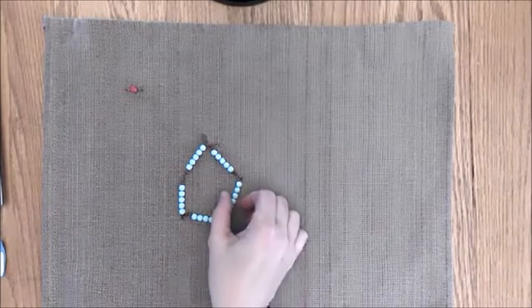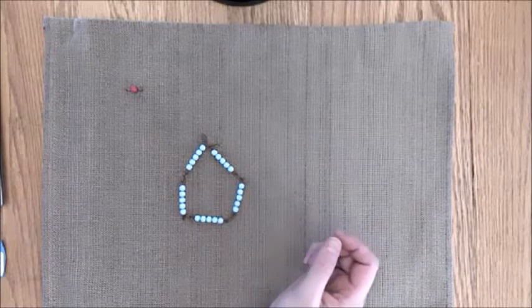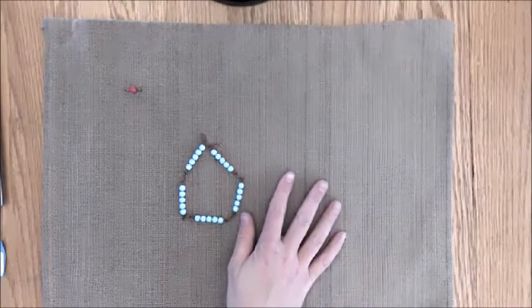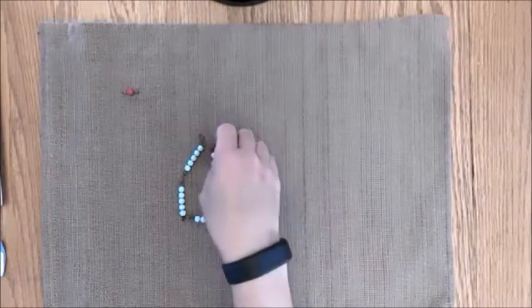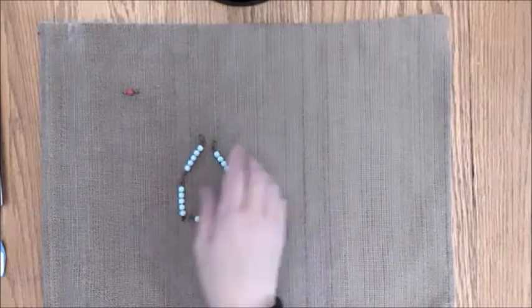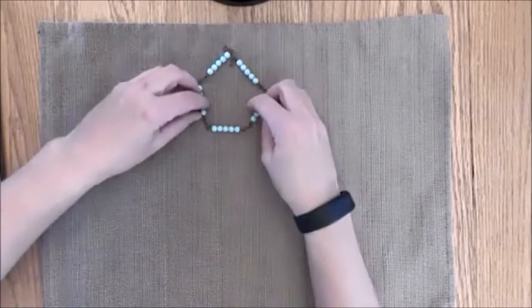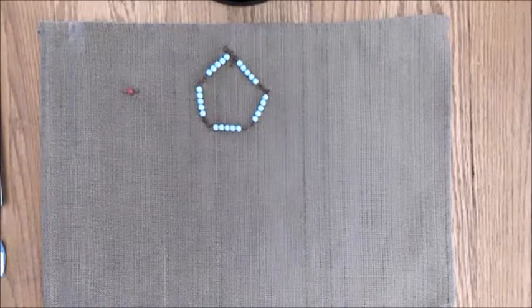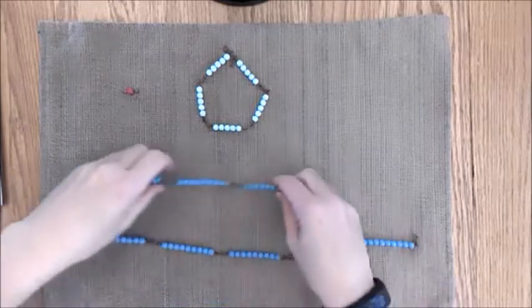From our polygon work, maybe you know what a five-sided figure is called. A five-sided figure is called a pentagon. So a five-sided figure makes a pentagon. The other short chain that I have here at home is the nine chain. Here's our nine chain.